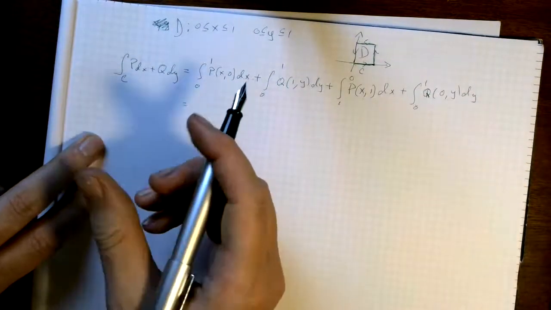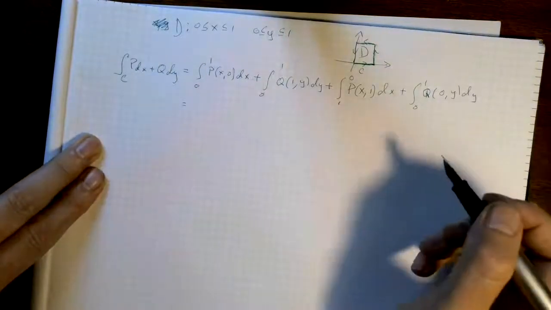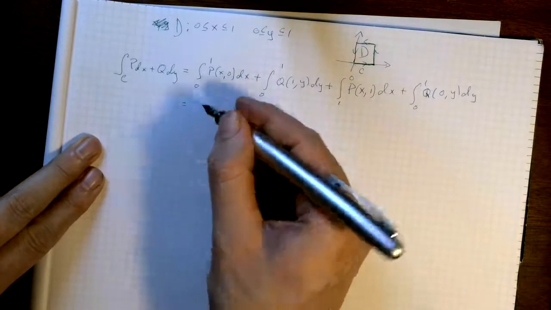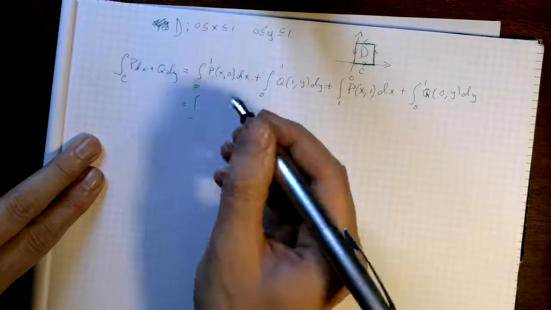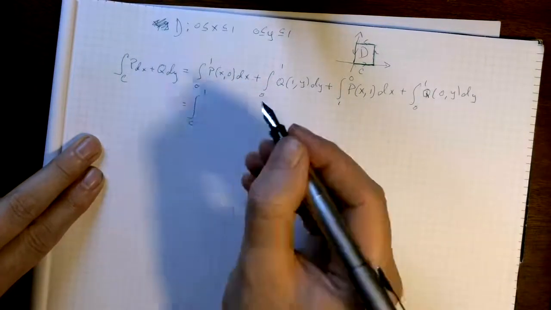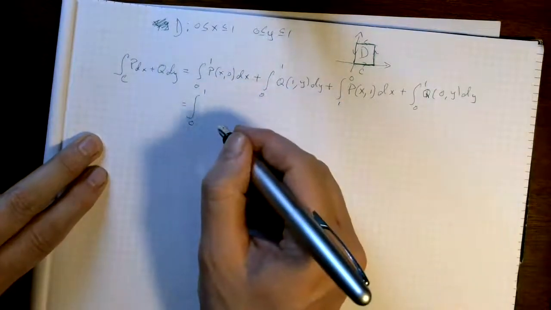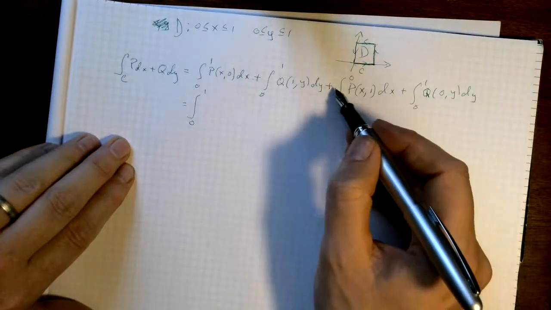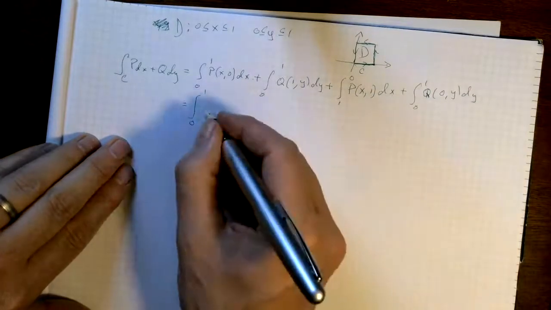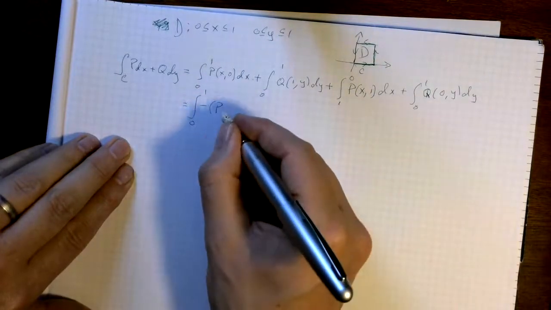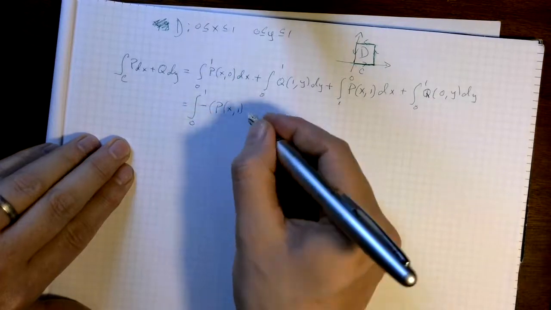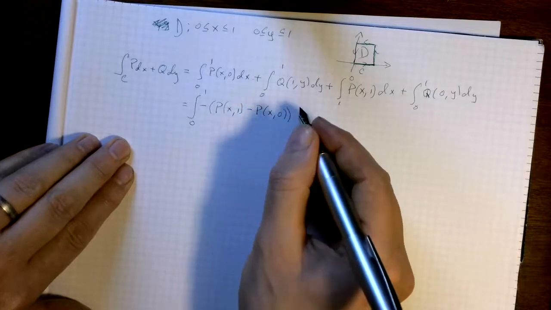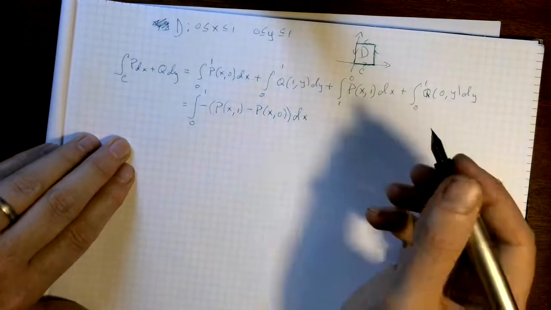All right. So I have this guy. Well, let's write it down as some of these integrals put together. So from 0 to 1, let's put the p's together. If I swap the orientation, I would have to put a minus sign over here. So I'm going to have minus p x1 minus p x0. And you'll see why I'm writing it in this sort of stupid way.